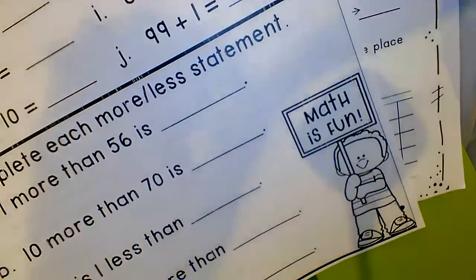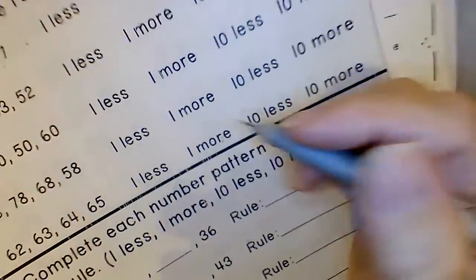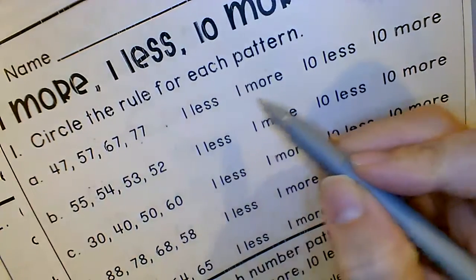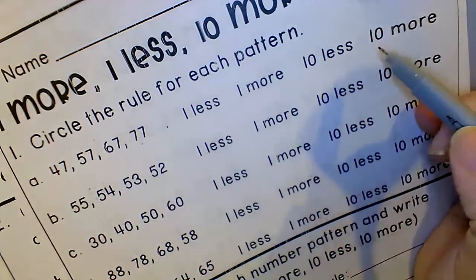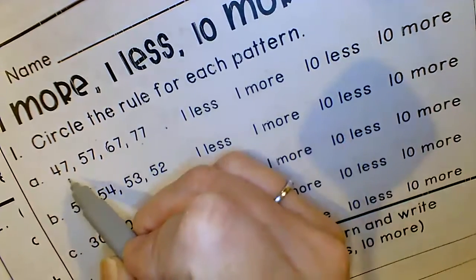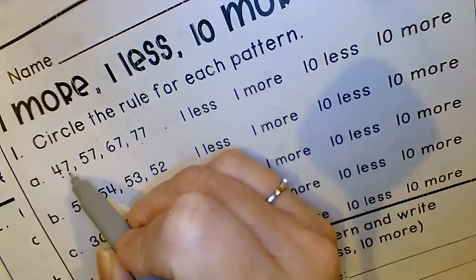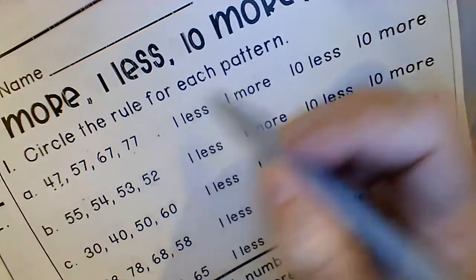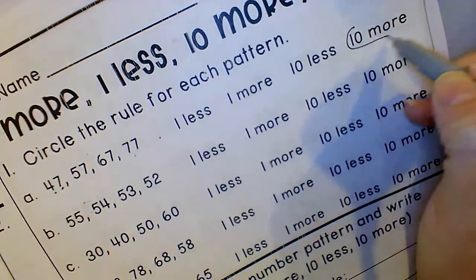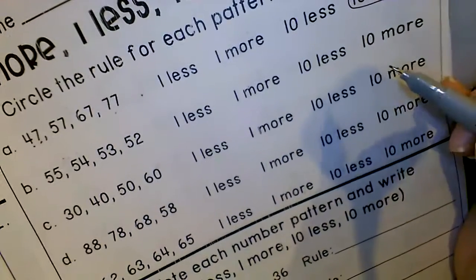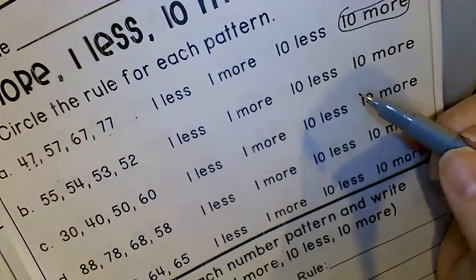Now let's look at the back. Turn the page and look at the back. Here you have to figure out the pattern. So you're going to say, is it 1 less, 1 more, 10 less, 10 more? 47, 57, 67, 77. What are we counting by? I'm noticing that my ones are staying the same, but my tens are changing and they're more. So 10 more. Go ahead and do B, C, D, and E. 3, 2, 1, pause the video.